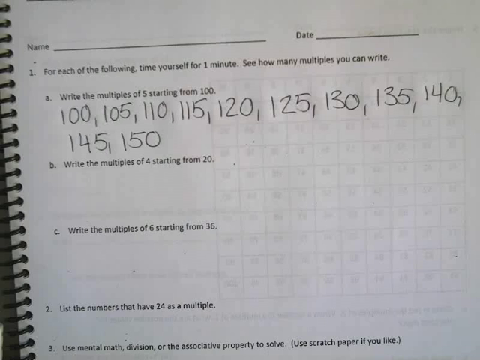Okay, are you ready to try letter B by yourself? Yeah. Okay, I'm going to give you 1 minute. What's your multiple? 4. So each time you add what? 4. And we're starting at what number? 20. All right, you have 1 minute. Go ahead.